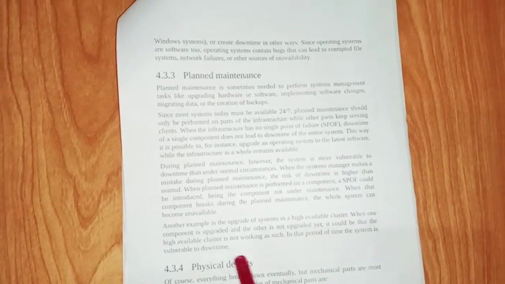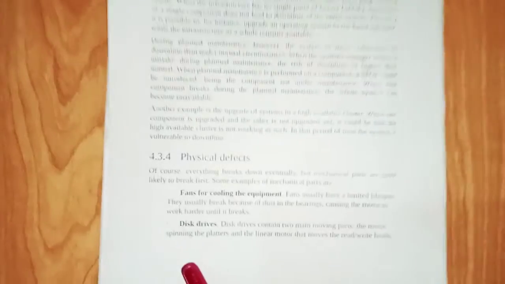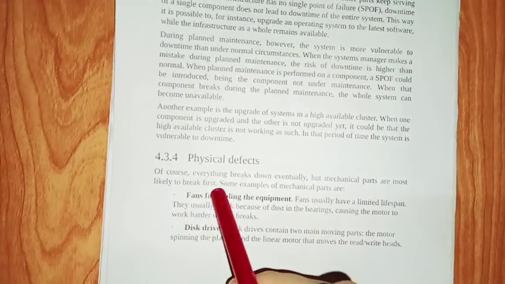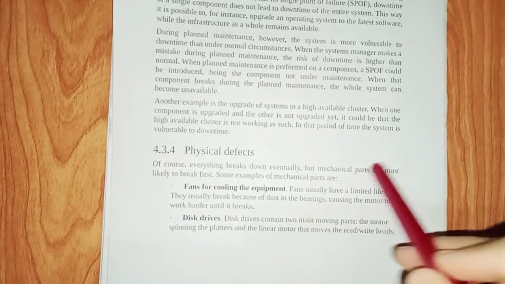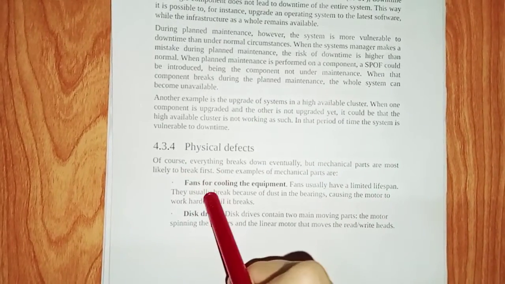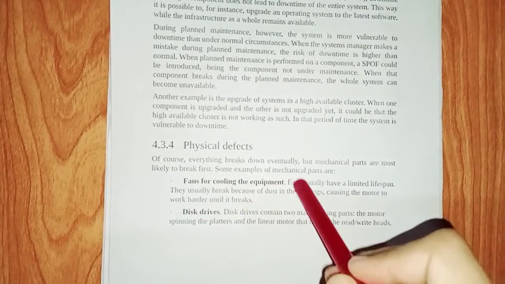In that period of time, the system is vulnerable to downtime. Of course, physical defects are also changes in which we will read. Of course, everything breaks down eventually, but mechanical parts are most likely to break first. Some examples of mechanical parts are fans for cooling the equipment.